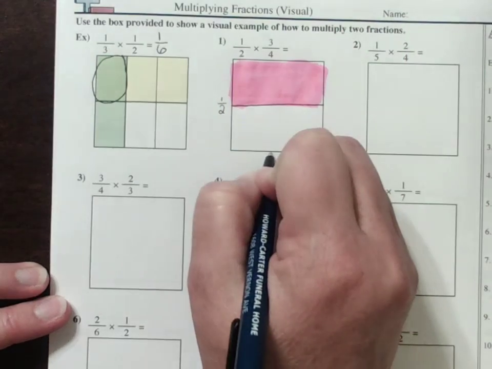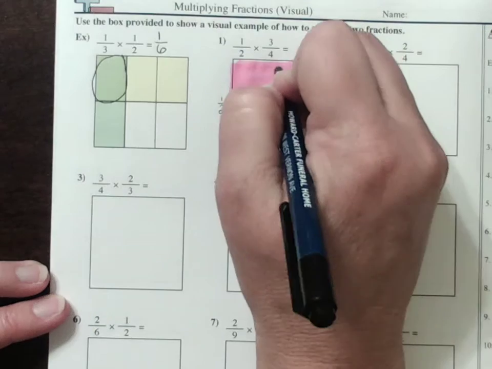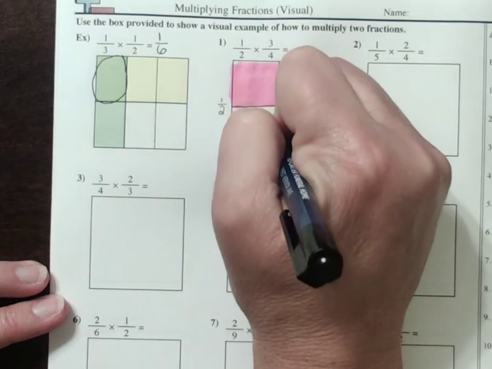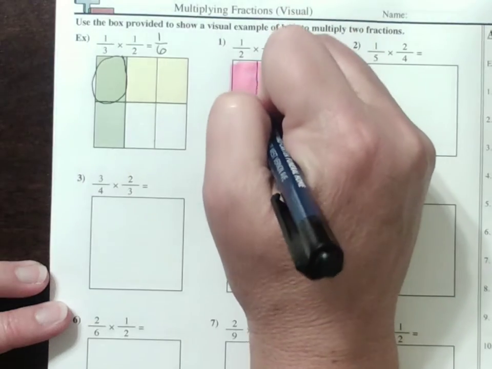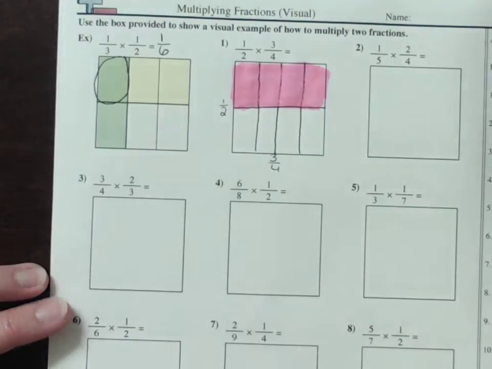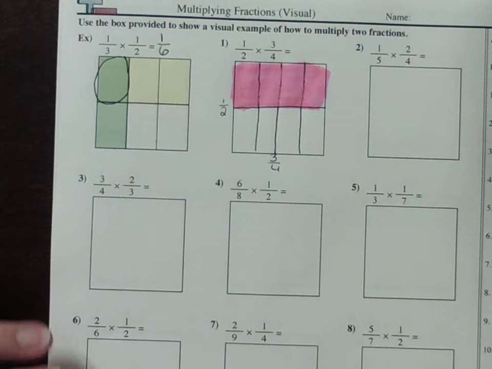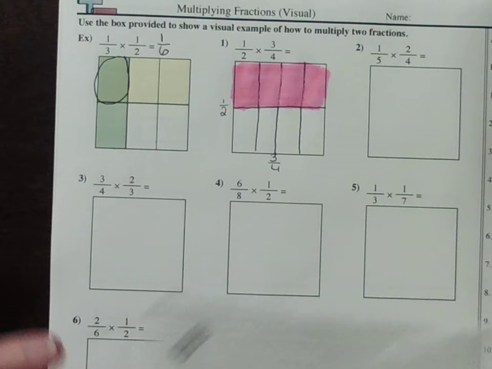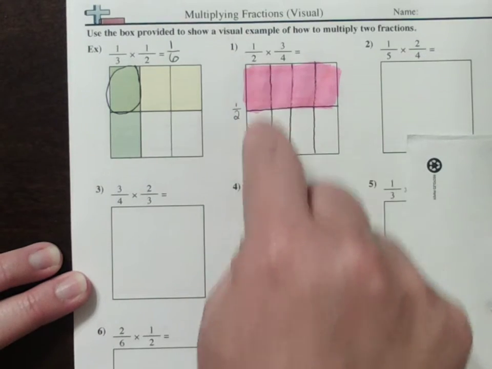So on the top, which I'm going to write at the bottom so we can see. So going up and down, we're going to do fourths. So I draw 3 lines, make fourths. And I need to shade 3 of them. And now there's something I want you to pay very close attention to. Be careful because a fourth runs from the top to the bottom.